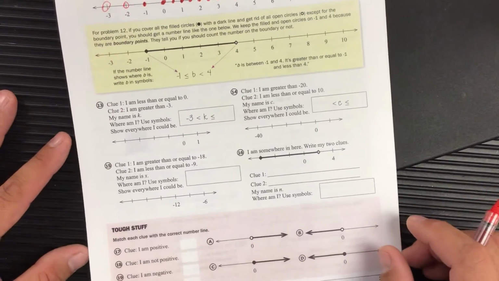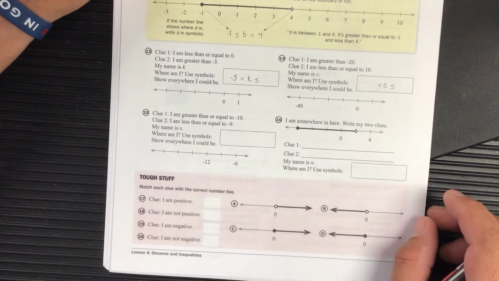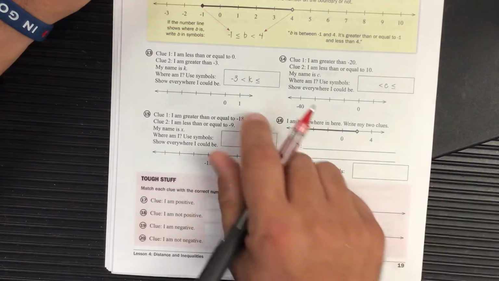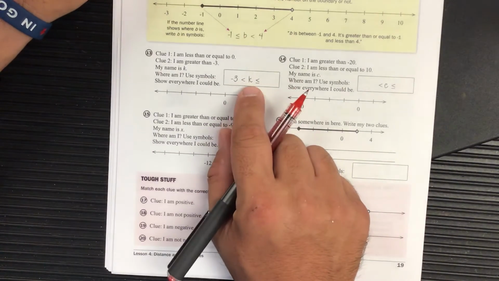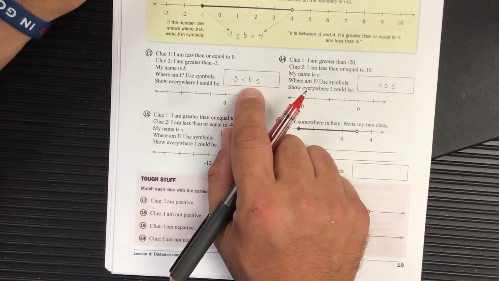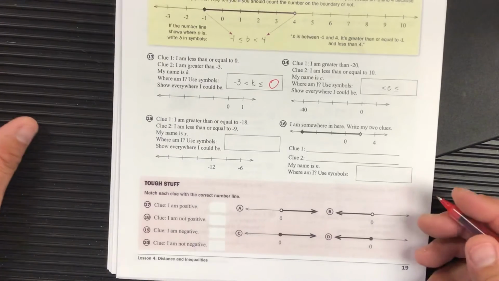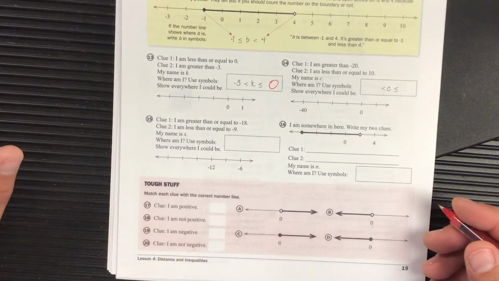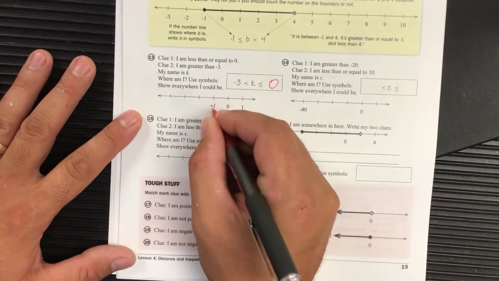Okay, so let's look at the next one. 13. I am less than or equal to 0. I am greater than negative 3. So here it shows you k is greater than negative 3, right? K is bigger. The alligator's eating the k. Less than 0 means 0 is bigger. So there is your statement. I am again going to finish writing this.